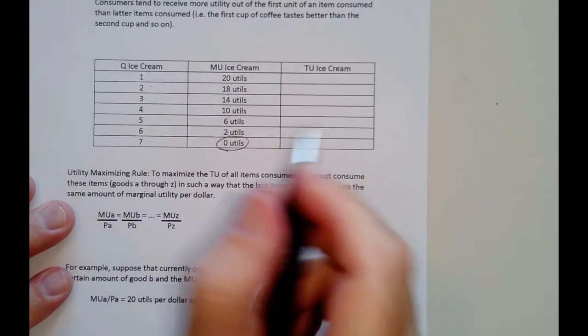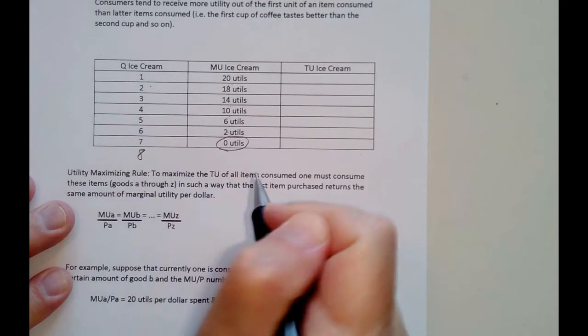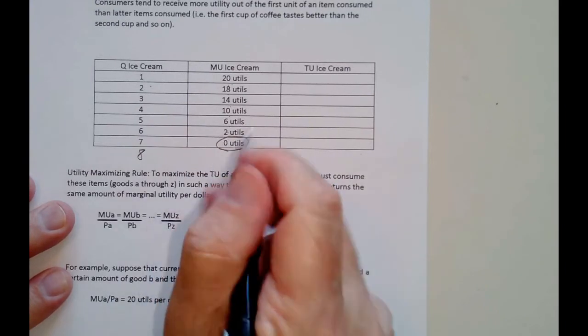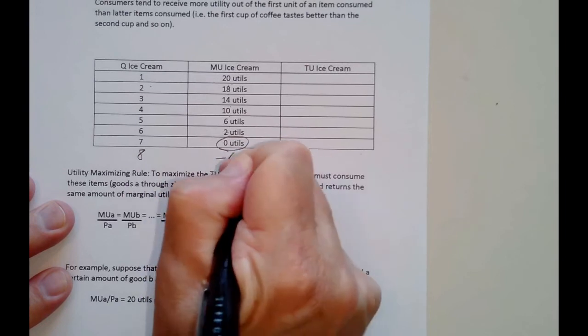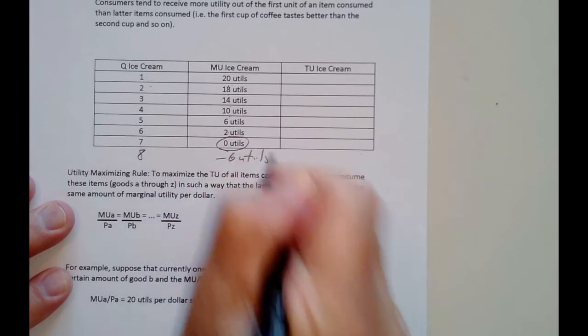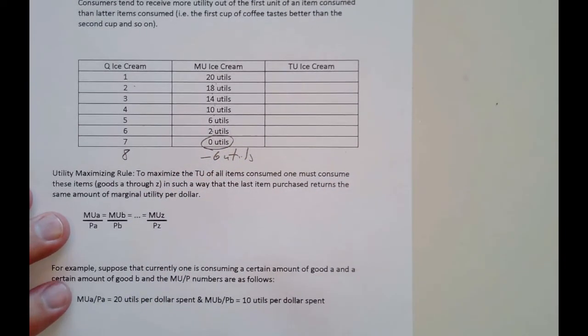If you go to the 8th ice cream, say within a 2-hour period, maybe before dessert, you could have disutils. It will make you sick, give you a bellyache.